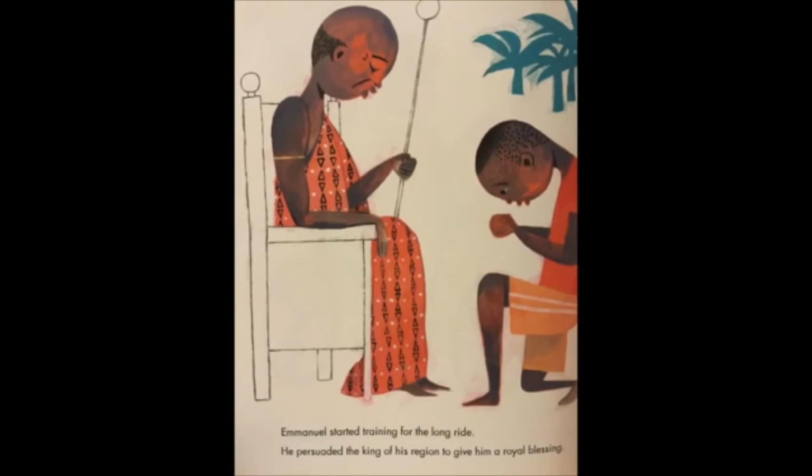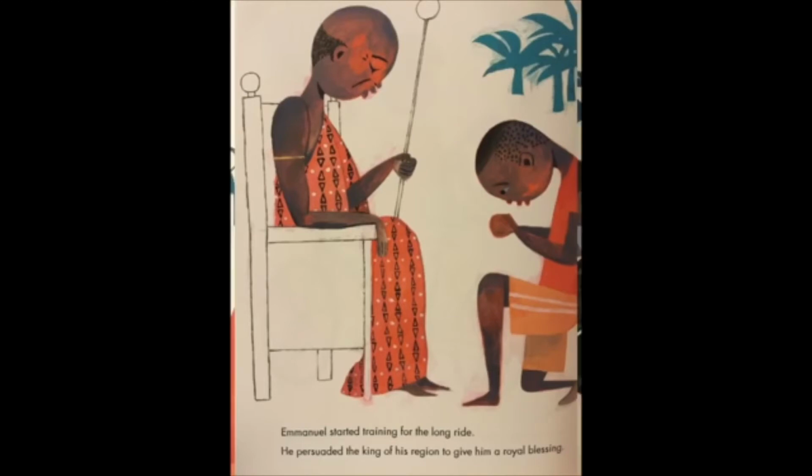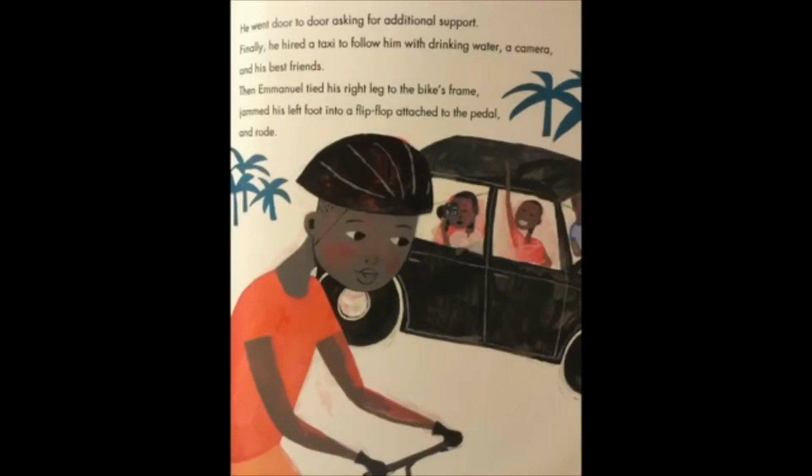Emmanuel started training for the long ride. He persuaded the king of his region to give him a royal blessing. He went door to door asking for additional support. Finally, he hired a taxi to follow him with drinking water, a camera, and his best friends. Then Emmanuel tied his right leg to the bike's frame, jammed his left foot into a flip-flop attached to the pedal, and rode.